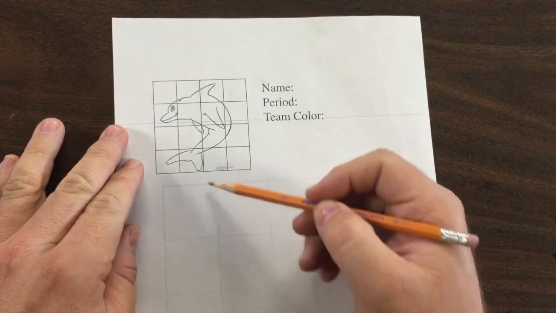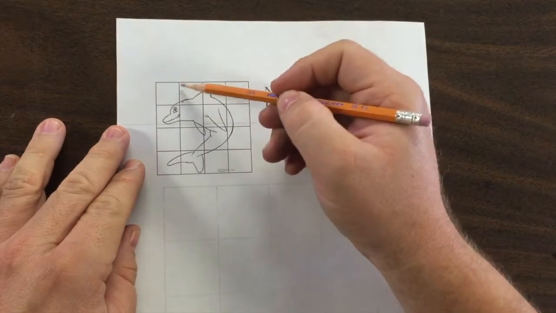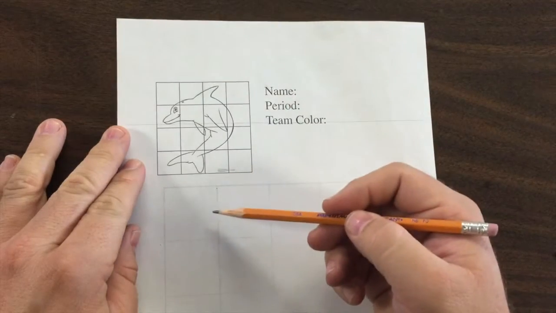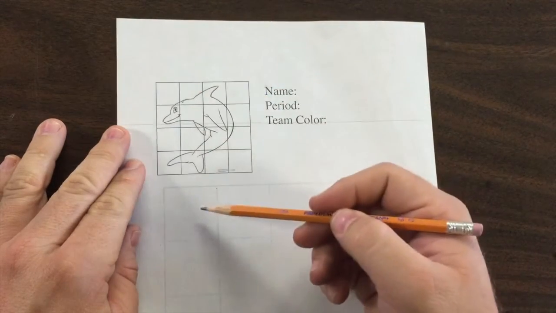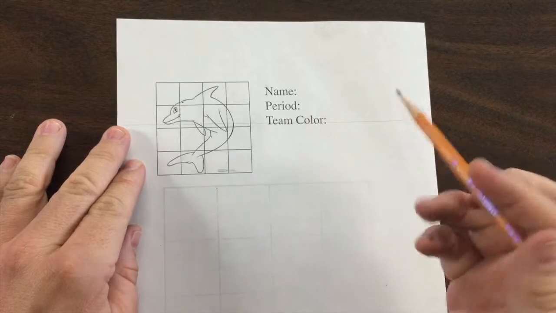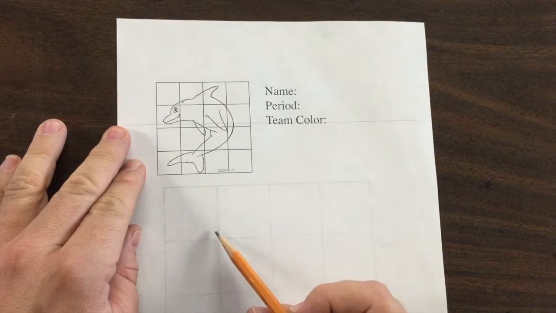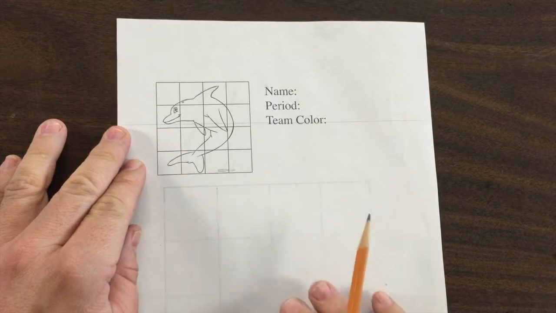This square here that we're going to draw on is much bigger than this square, but it is a square, so it's proportionally the same, right? If this were a square and that were a rectangle, this system would not work. So what I really need to do when drawing is look at each individual square one at a time and kind of copy it into this grid.